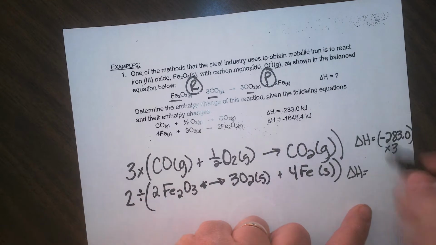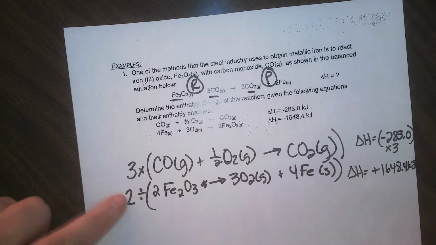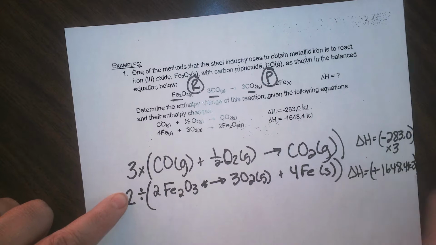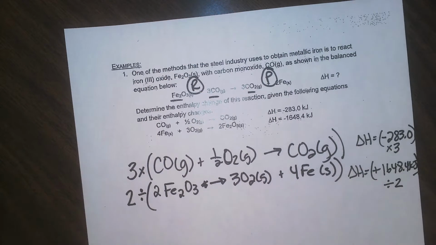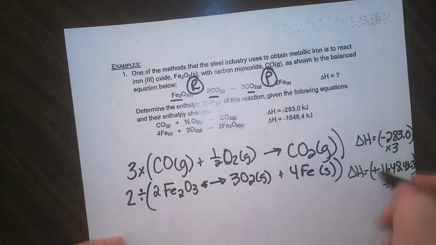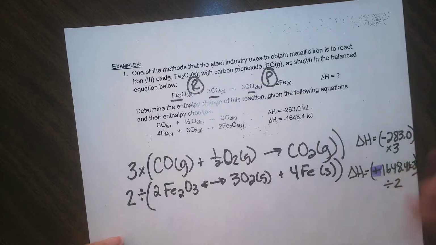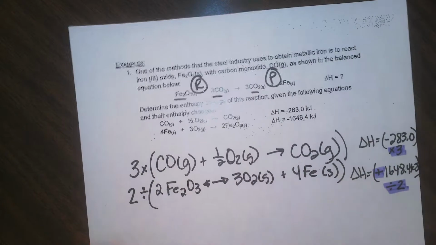I flipped it, so I have to flip the sign. And then what else did we do to it? We divide it by 2. So we flipped the sign, and we divided by what we divided our equation by.